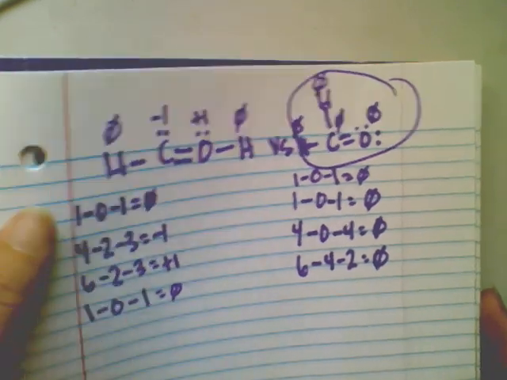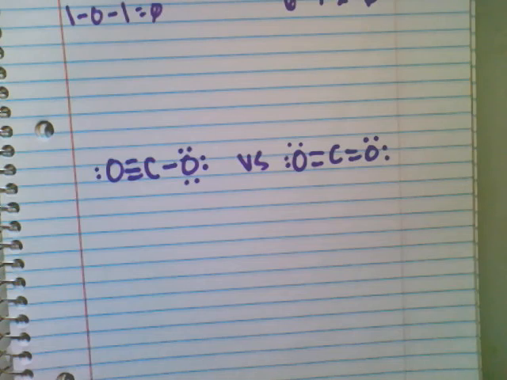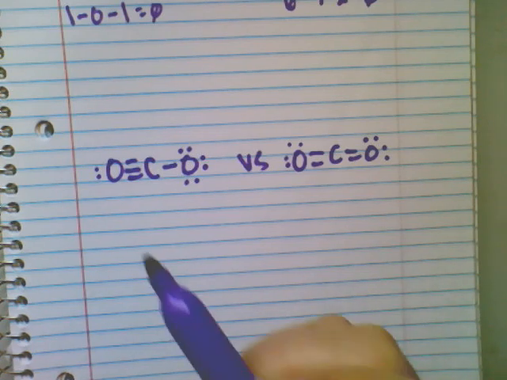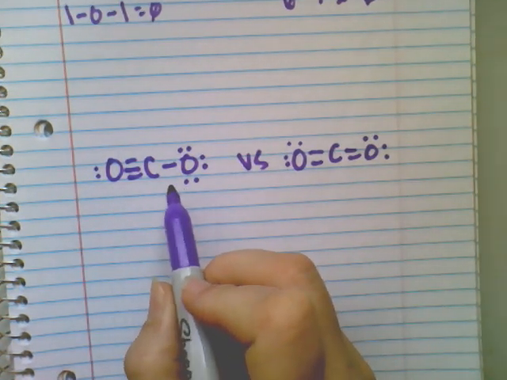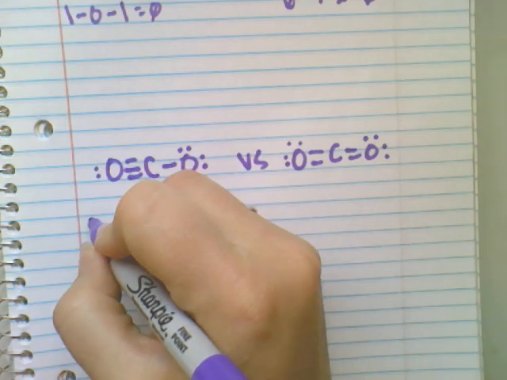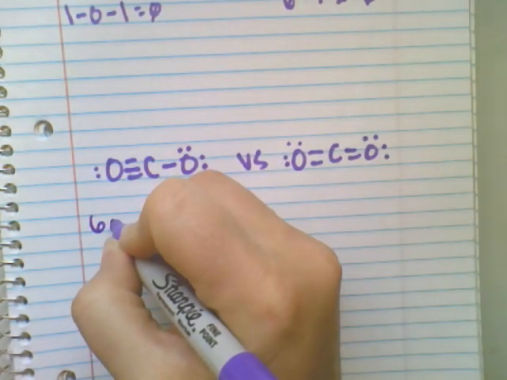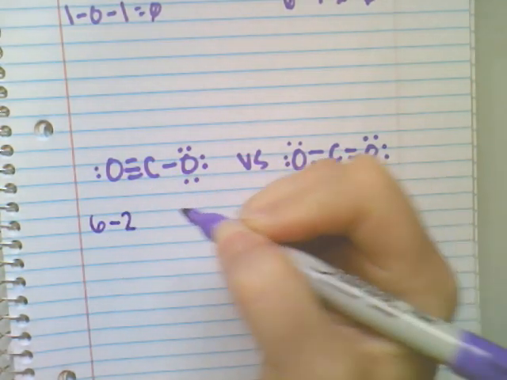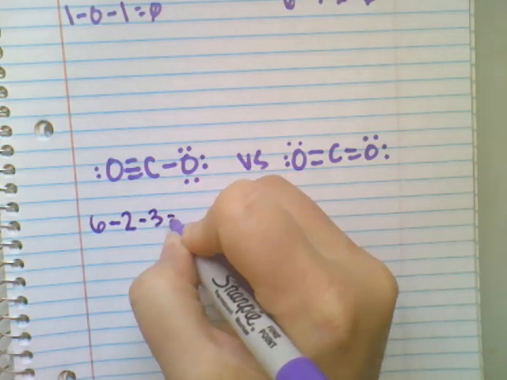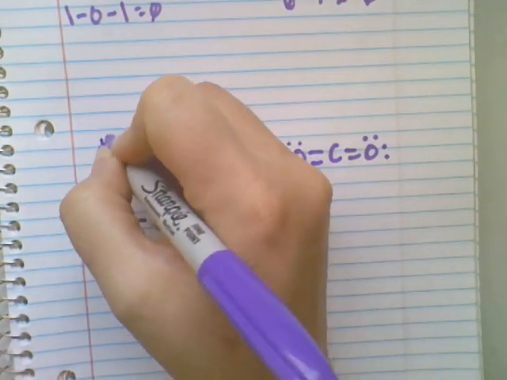All right, so now that we've seen that once, let's look at our 2 options for CO2 that we had from our previous examples. In this example, this oxygen right here brought in 6 valence electrons. It has 2 electrons from the lone pairs, and it forms 3 bonds, and it's going to have a formal charge of +1.